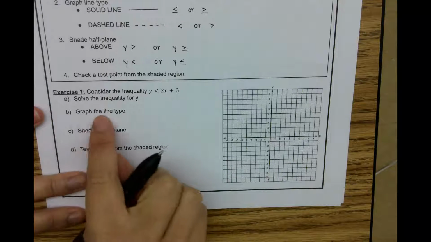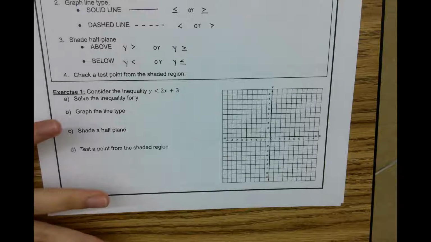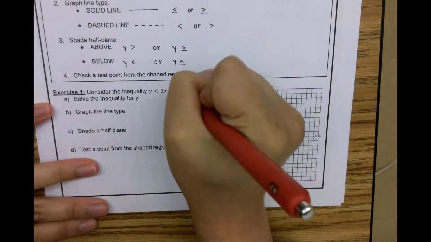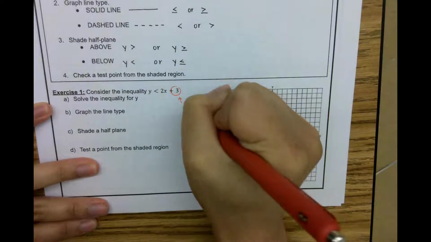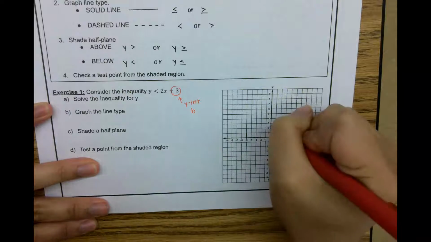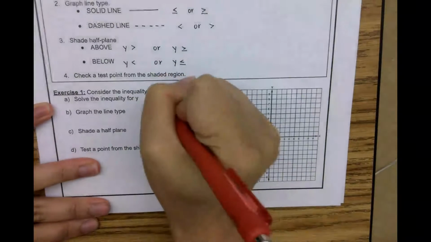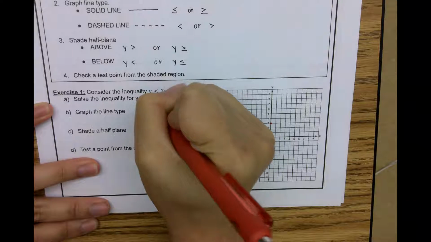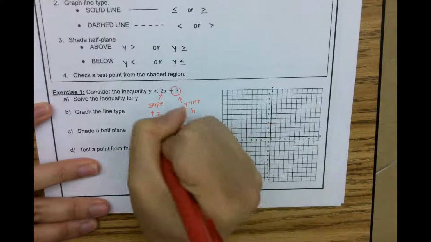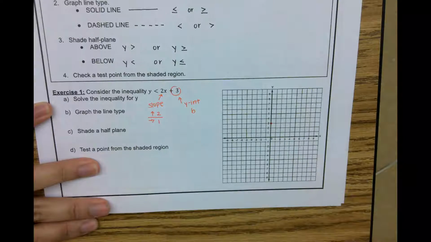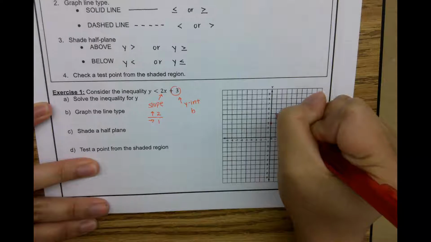The next part tells me to graph the line type. We've learned how to graph lines. So this here is my y-intercept, it's my b, so that's what I'm going to start with. My y-intercept here is at 3. And then this 2 is my slope. So this tells me I'm going to go up 2 and to the right 1. So I'm going to go up 2, 1, 2, to the right 1.